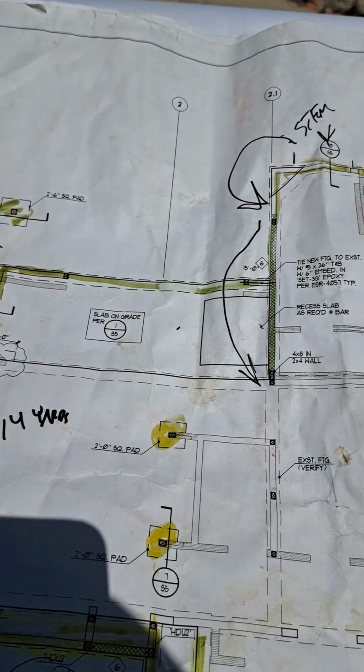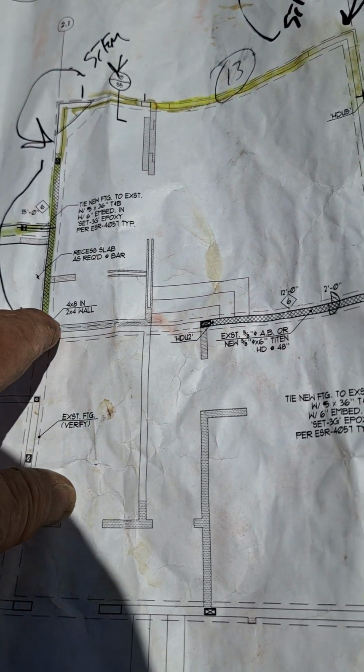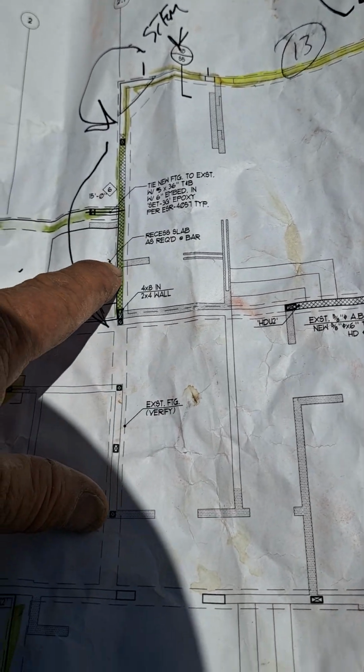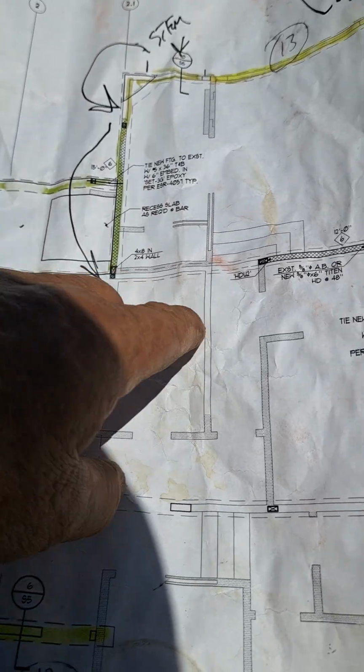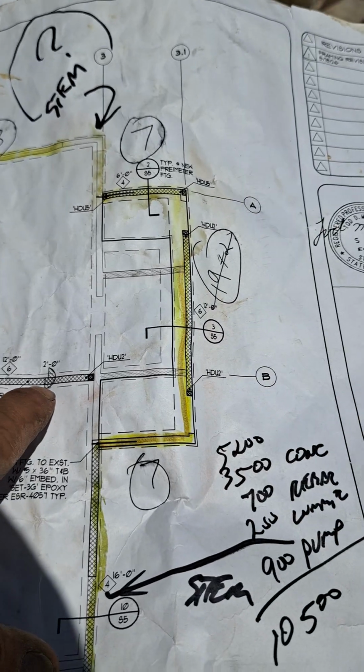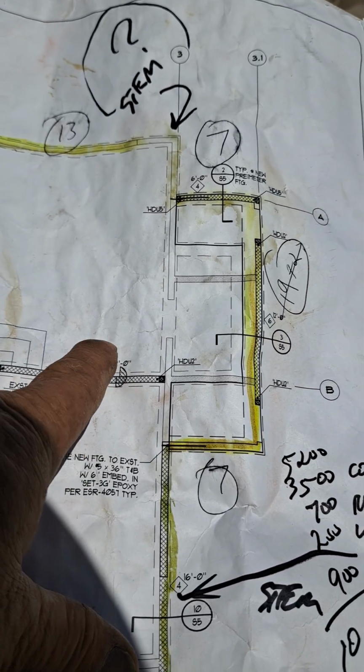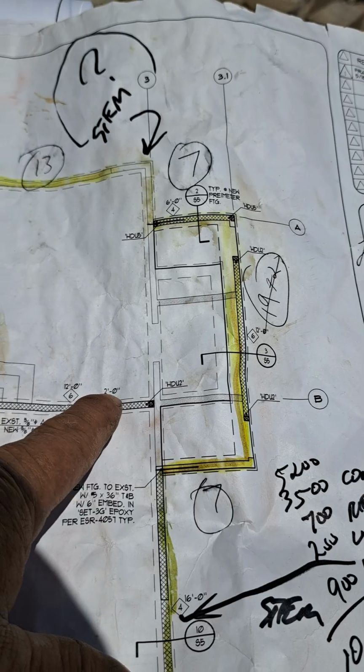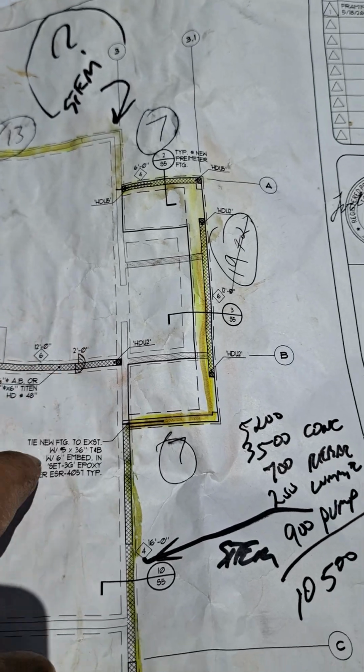So you go through your foundation plan, you go through and you look at all the different notes and symbols and everything that he's telling you. Like this symbol, he's telling us that there's a drop. So there's a 2-foot drop from here down to here.